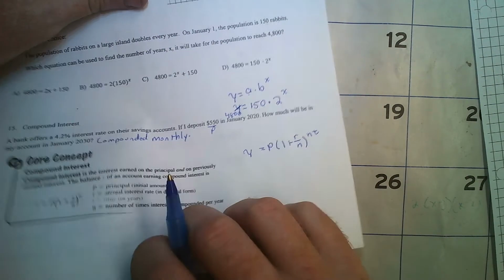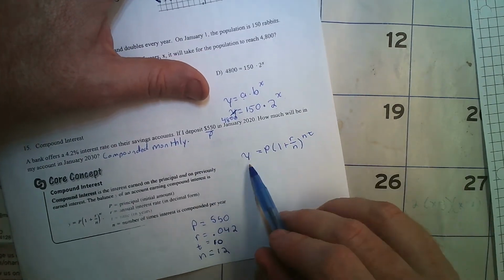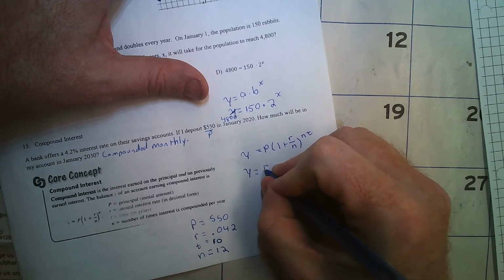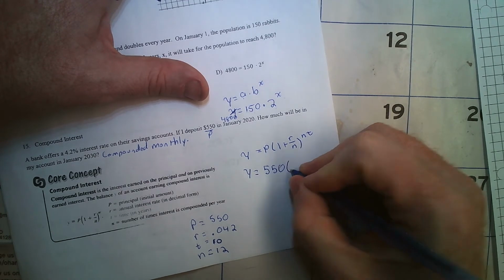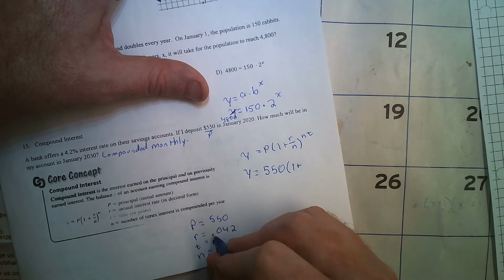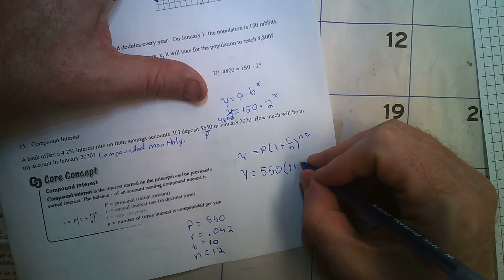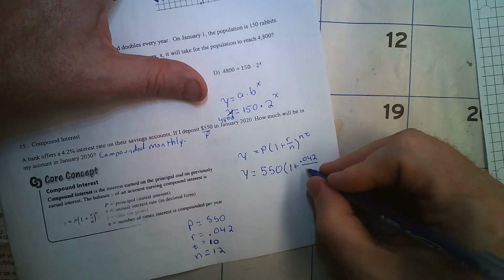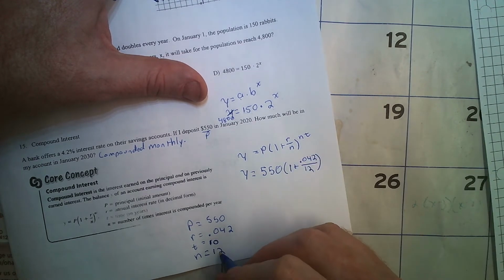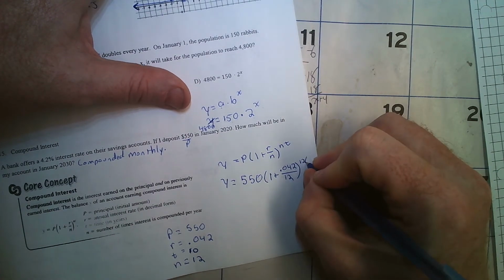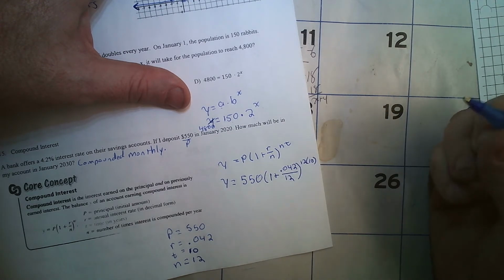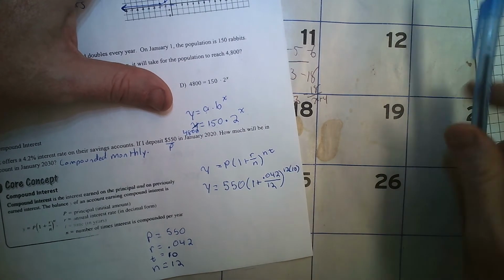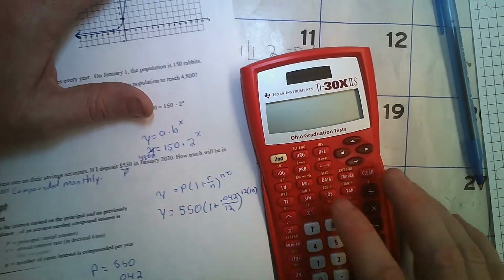Now the only thing in front of us is plug and chug. Plug it in and chug our way through it. Y equals 550 outside of 1 plus R, which is 0.042, over N, which is 12, all to the N times T, 12 times 10. Now, you can plug this directly in on Desmos, but since I will not be using Desmos, I have to do it by a calculator.